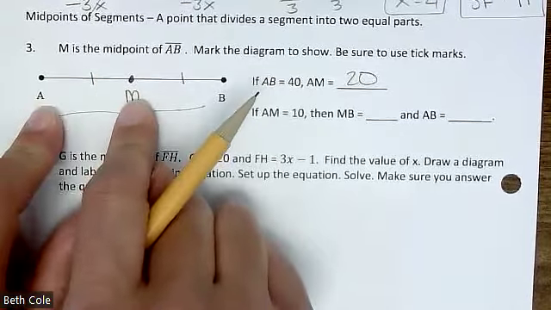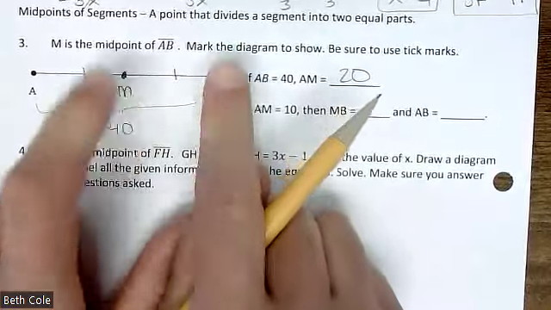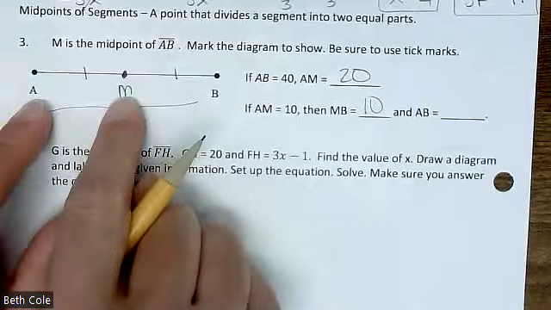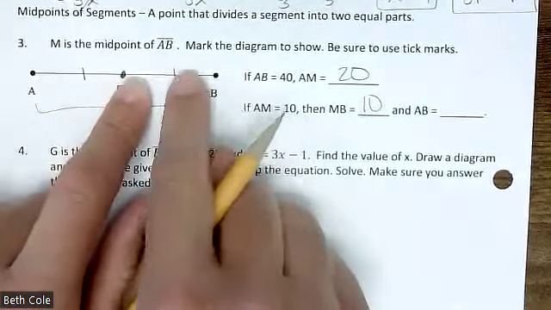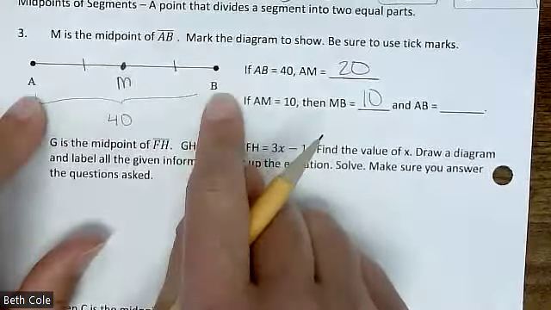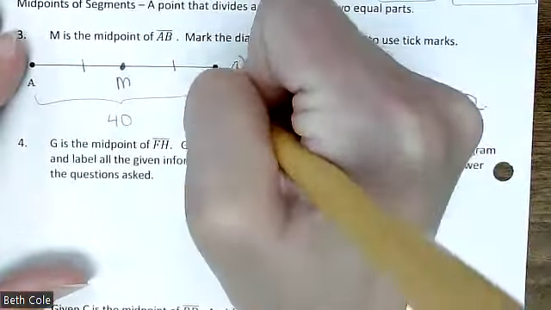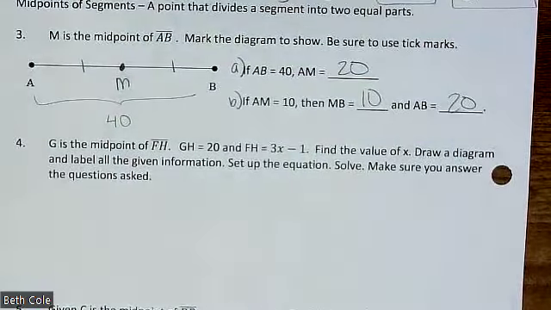Hold on, let me finish this problem. AM is 10, then what is MB? Look where I'm pointing. 10. If you're not reading the letters, you have to focus. If AM is 10, then MB is also 10, and AB would be what? AB was 40. 20, right? But we changed it. It's kind of like this was problem A and this was problem B. Sorry. Here, let me change it again.